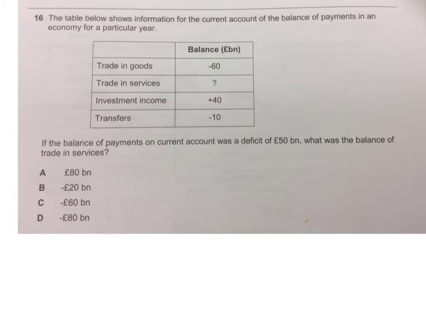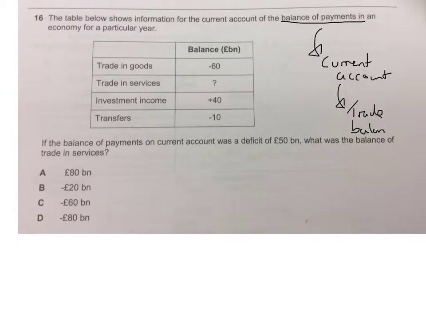Right, this is easy. I'm going to try to do it as quickly as possible. This one is all about the balance of payments, which we all know is also the same thing as the current account at AS, and it's also the same thing as a trade balance. So whenever they say any of those words, you know it's pretty much the same stuff.